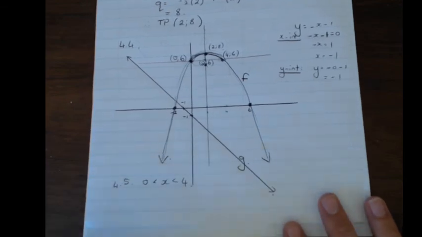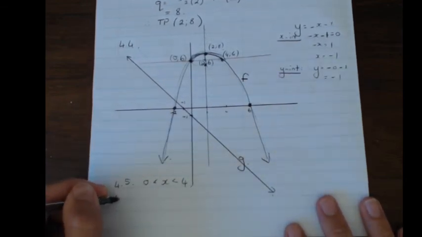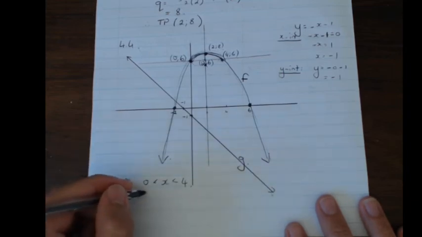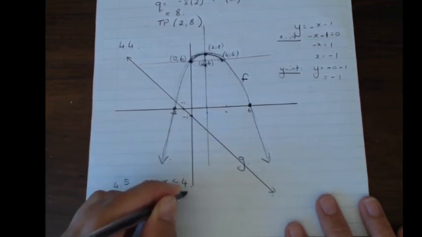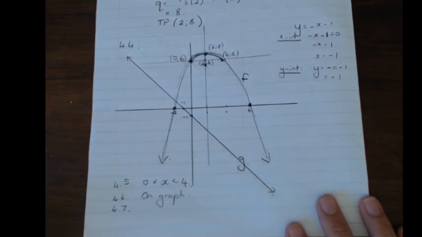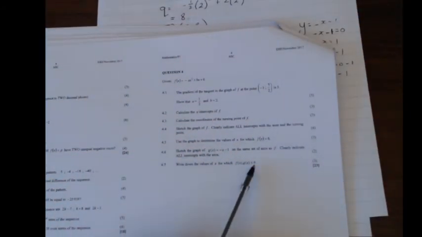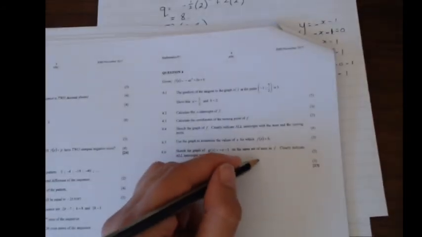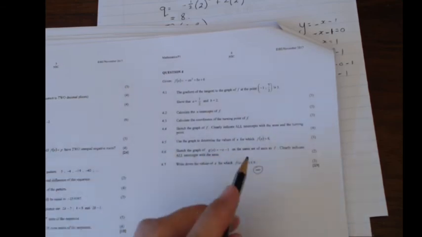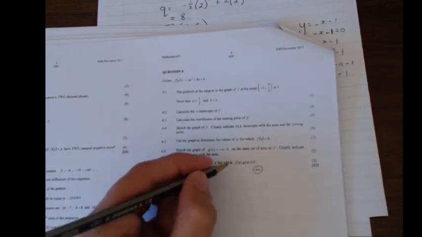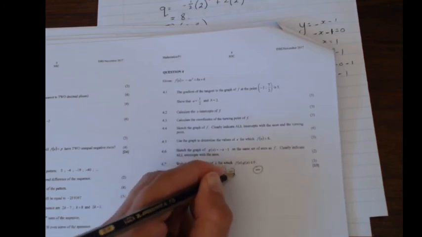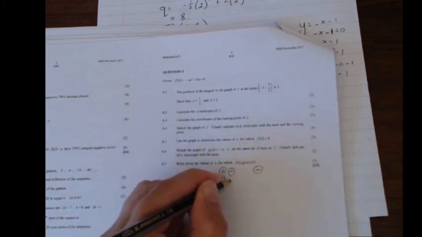Okay, so this is question 4.6, which I've done on the graph. So 4.7 is write down the values of x for which f(x) times g(x) is smaller or equal to 0. So the two functions, smaller than 0 is negative, below 0. We've had something similar in the 2016 paper. Smaller than 0 means I'm looking for a negative result, and this is something multiplied that should give me a negative. Now I know a positive times a negative gives me negative, and also a negative times a positive.